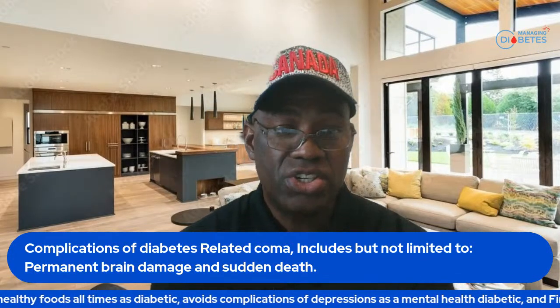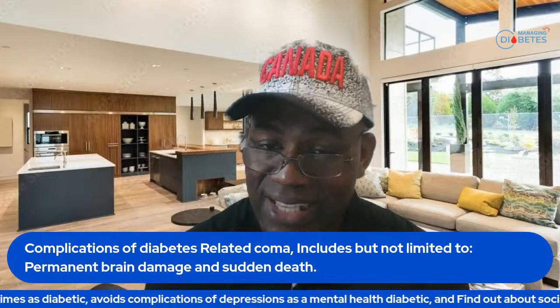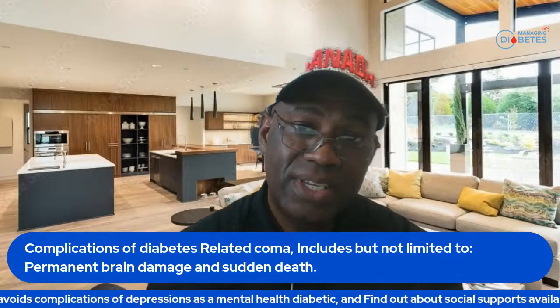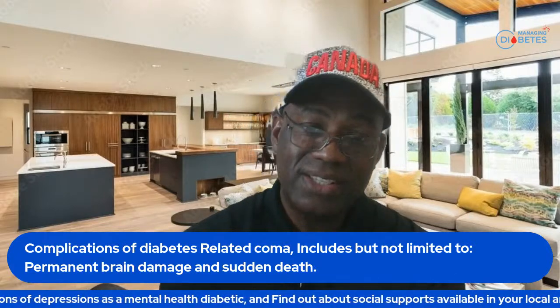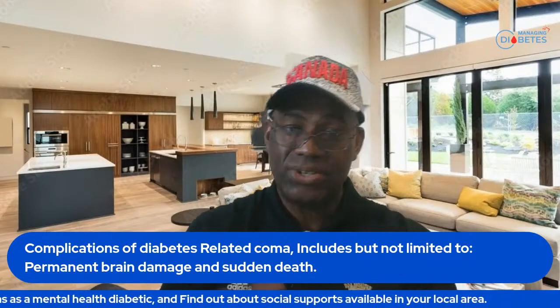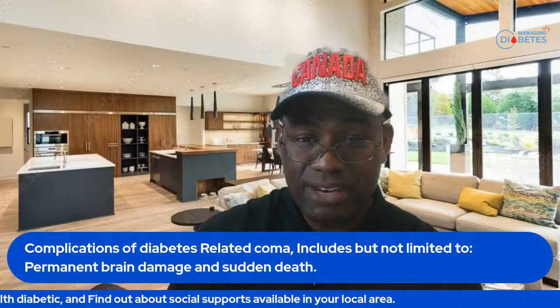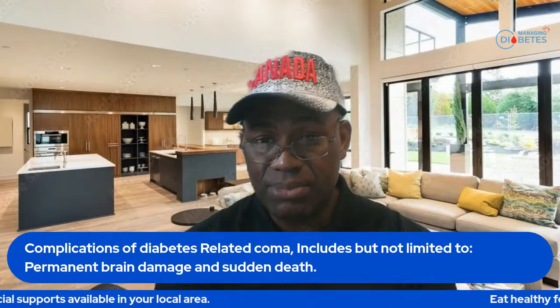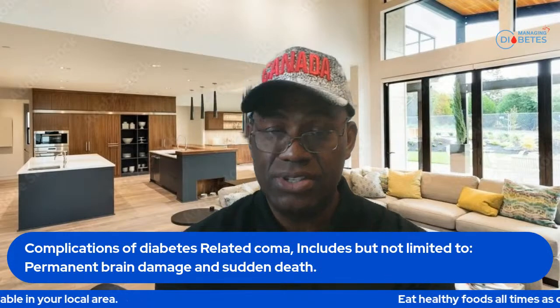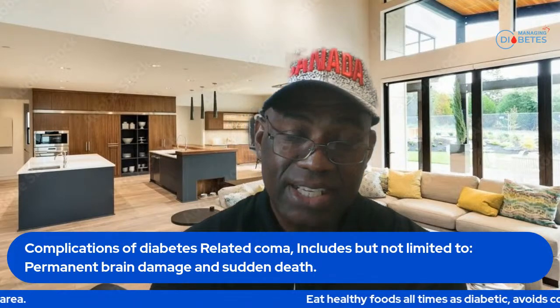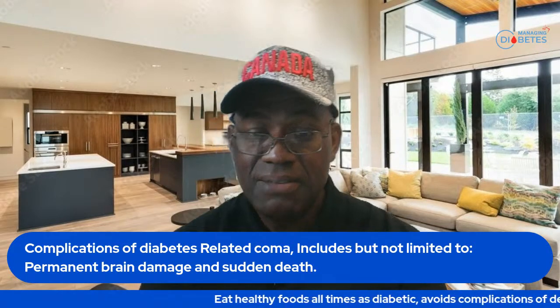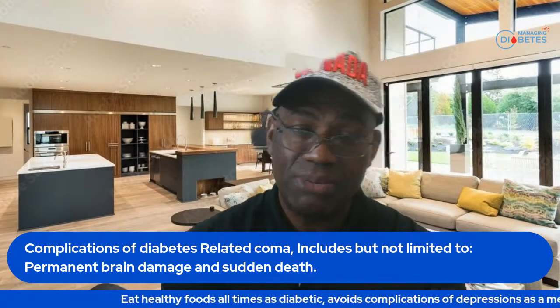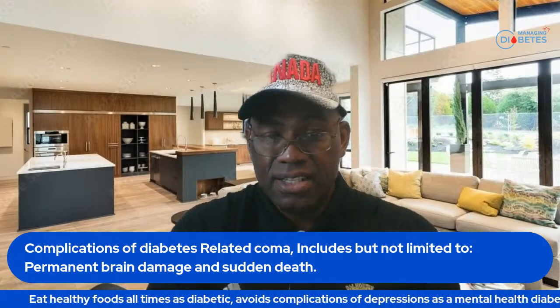Two, follow instructions on proper dosage and timing of your medications and insulin. You must make sure you are taking your insulin and your medication at a particular set time, as advised by your doctor. If you are taking your first medication at 7 in the morning, make sure every day at 7 in the morning you take it. And if you're taking your last medication before bed, you must take that medication before bed. Do not take it earlier.